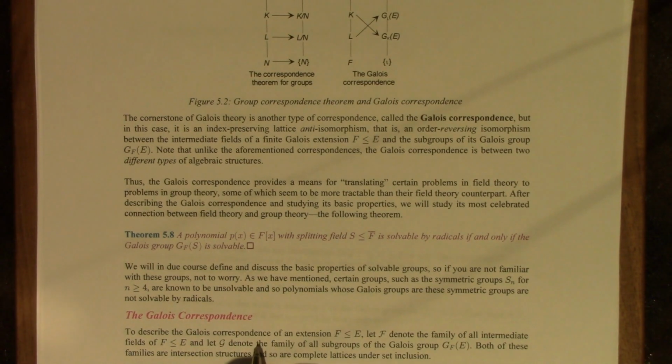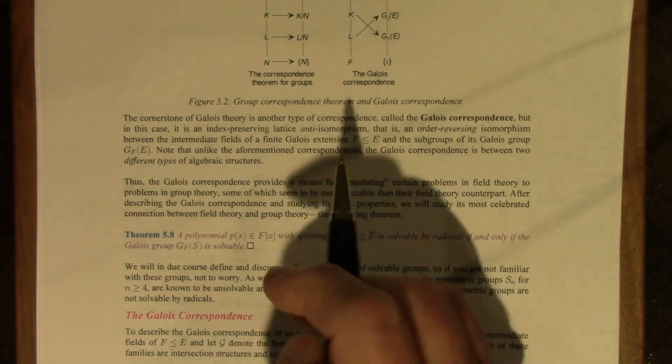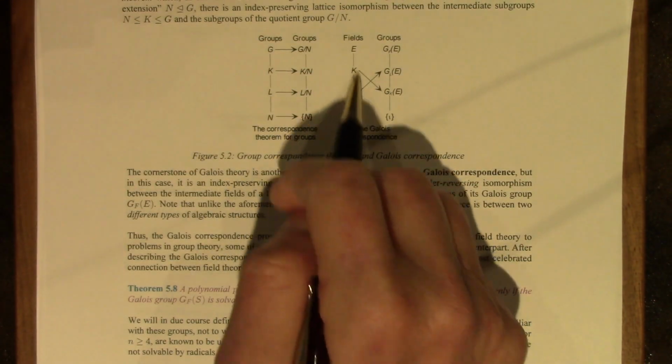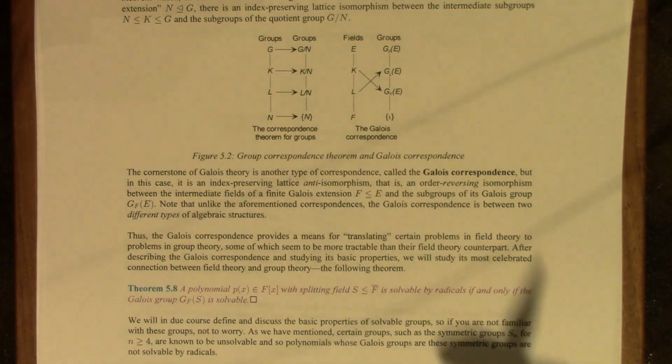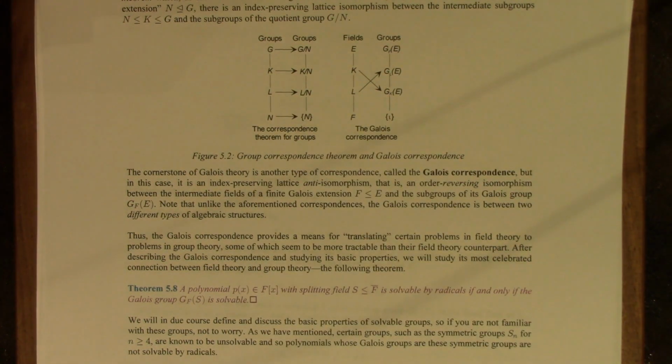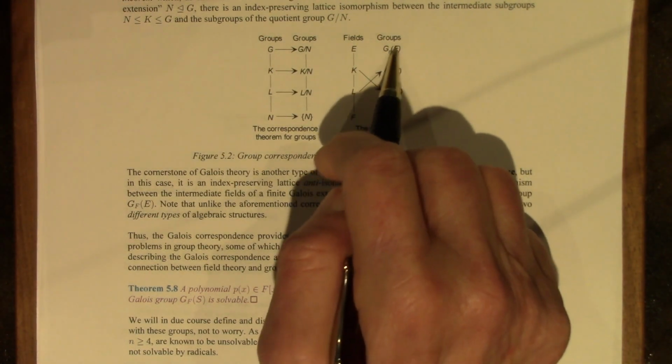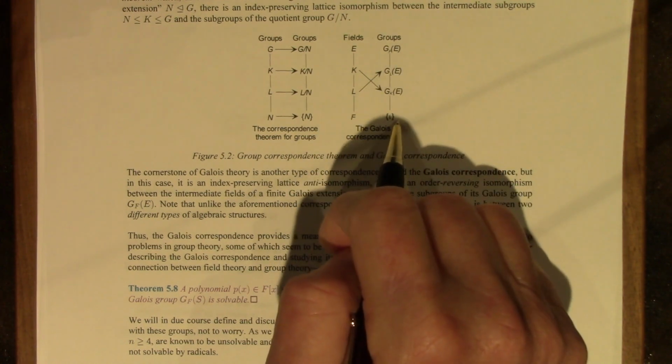To describe the Galois correspondence of an extension E over F, let script F denote the family of all intermediate fields. So again, from the picture, script F, all the intermediate fields between F and E, and let script G denote the family of all subgroups of the Galois group, all subgroups.